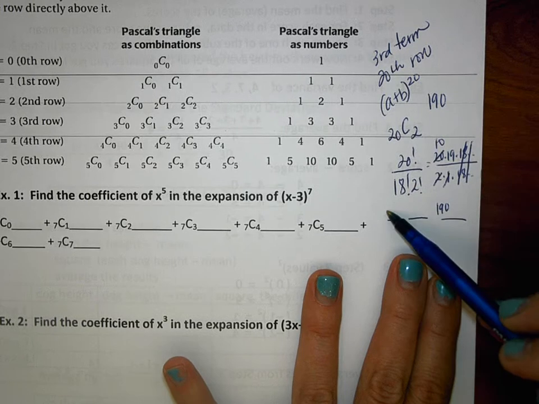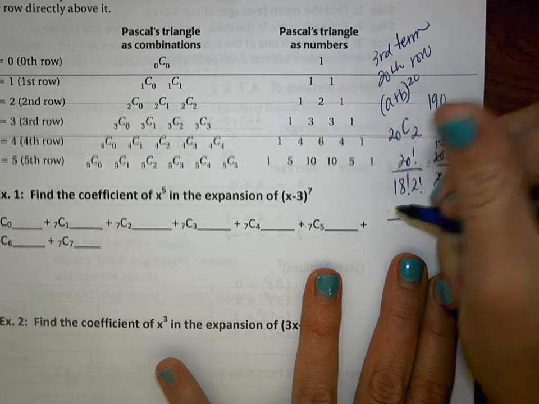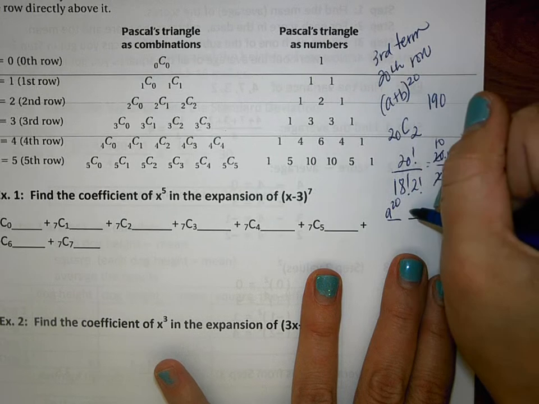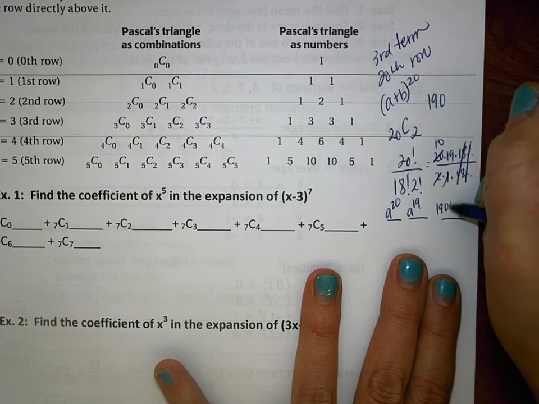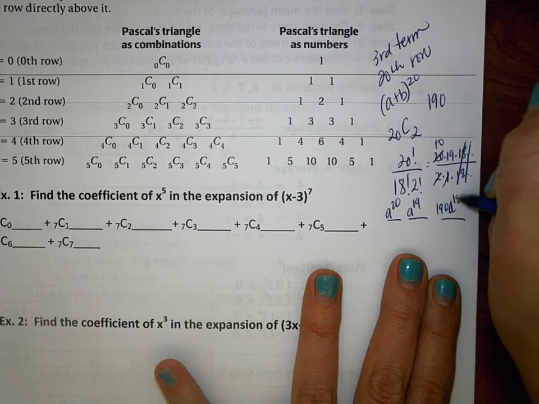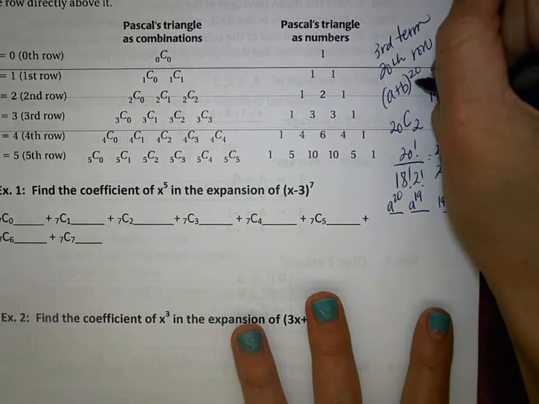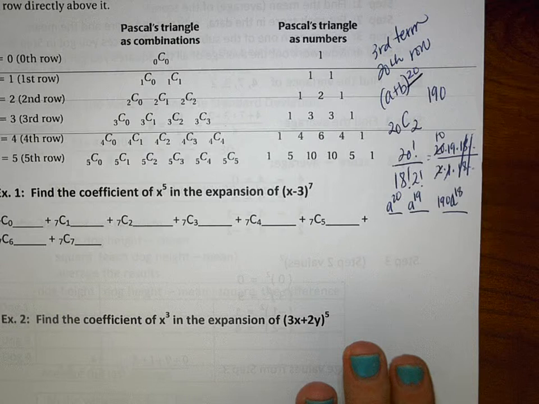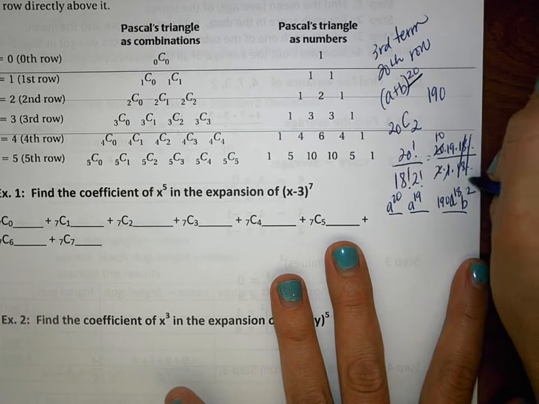Starting here, this would be a to what power? A to the 20th, and this would be a to the 19th, and this would be a to the 18th. And then what should all the exponents add to equal? The exponents always add to equal 20. So that means this would be b to the second, and this would be your answer.